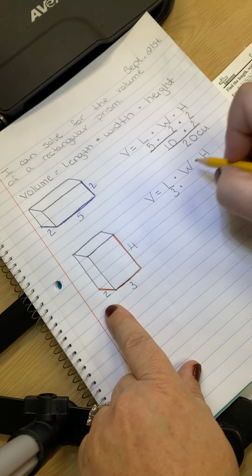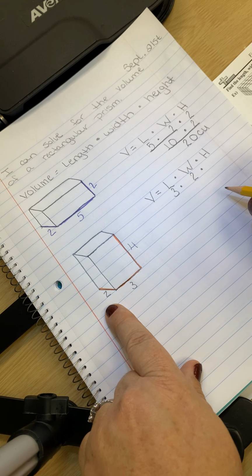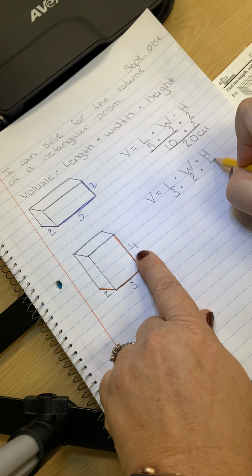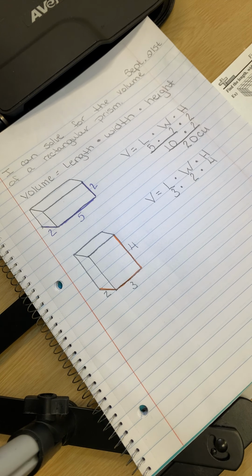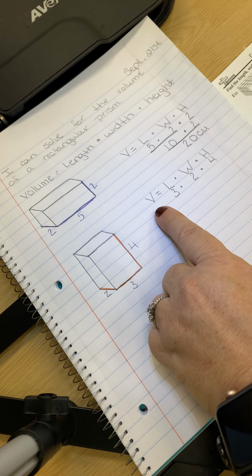My width is a 2, so I'm going to put a 2 under my W because that is where my width is. And I know my 4 is my height, so I'm going to put a 4 under my H so that I now have my height. And now I'm set up to be able to solve my equation, and I'm looking for volume.